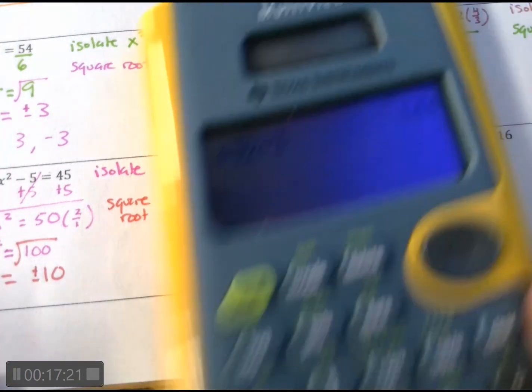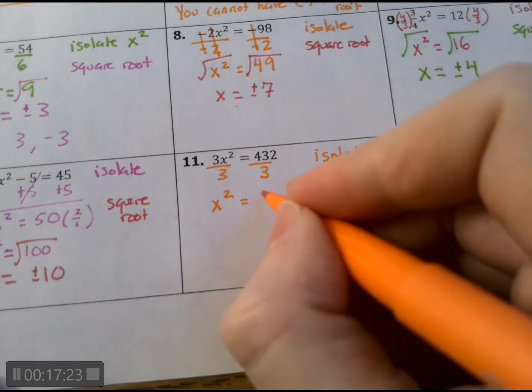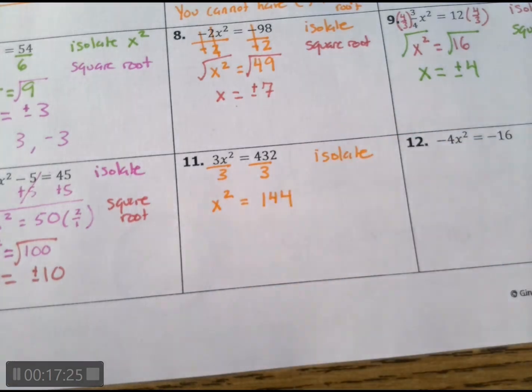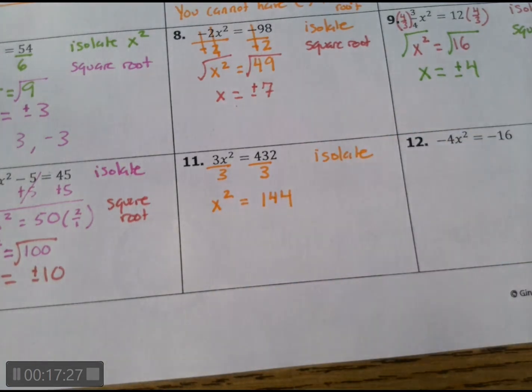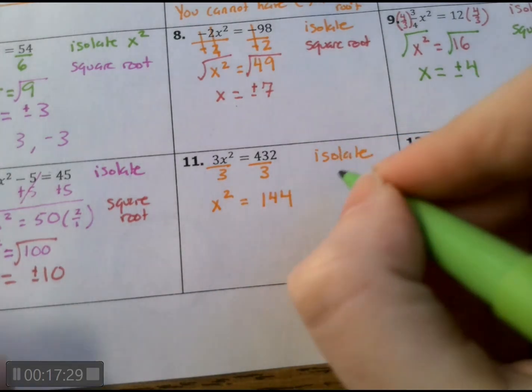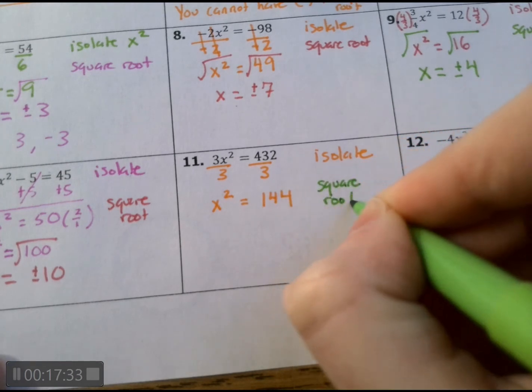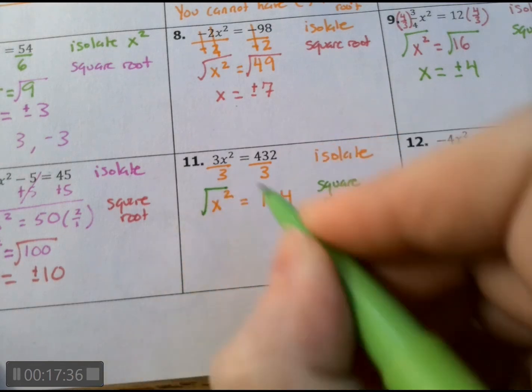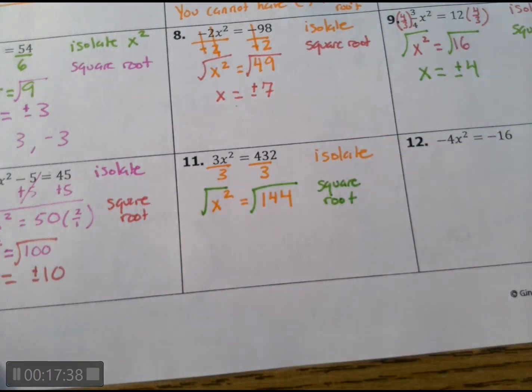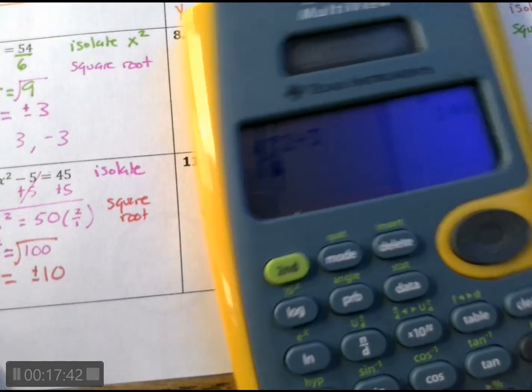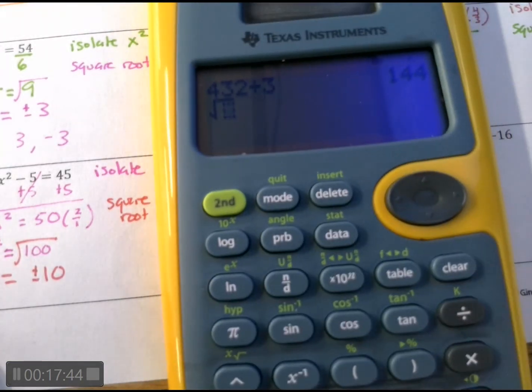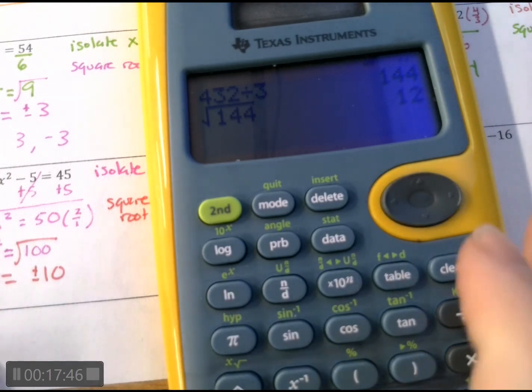That gives me 144. And now we're going to take the square root. And the square root of 144 will give me 12.